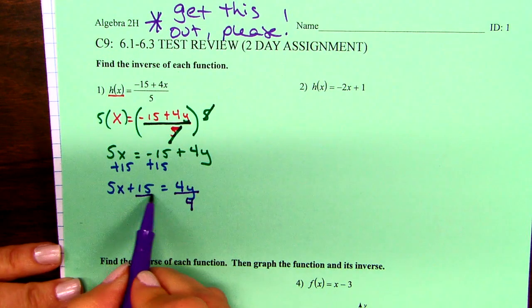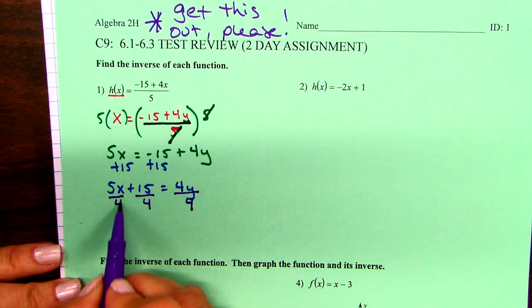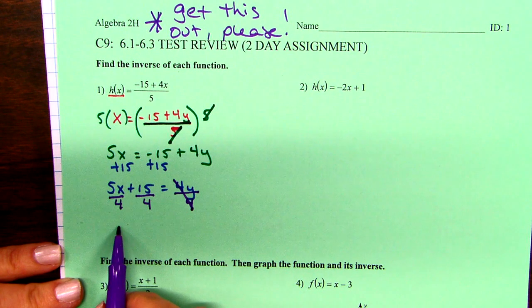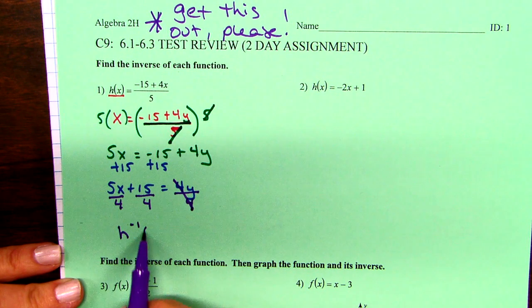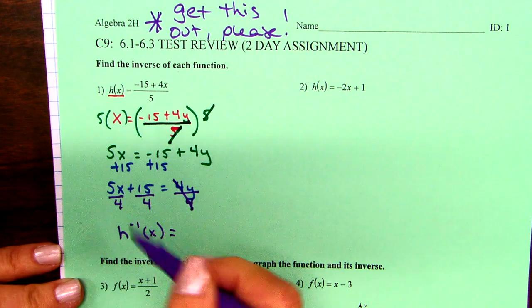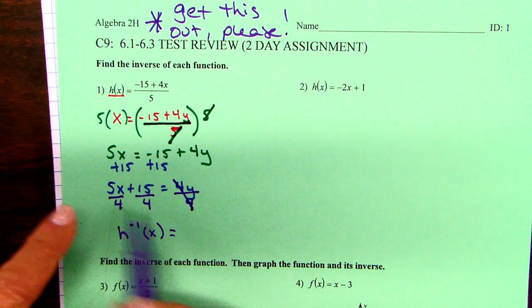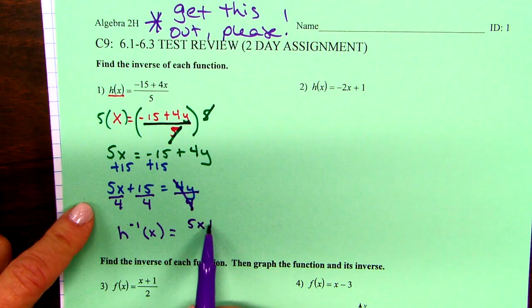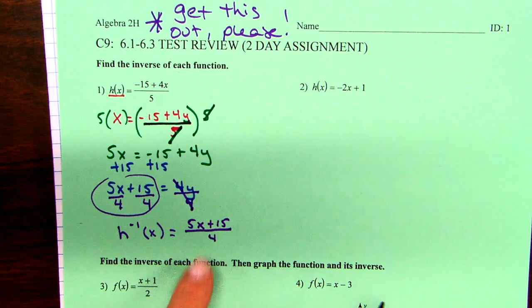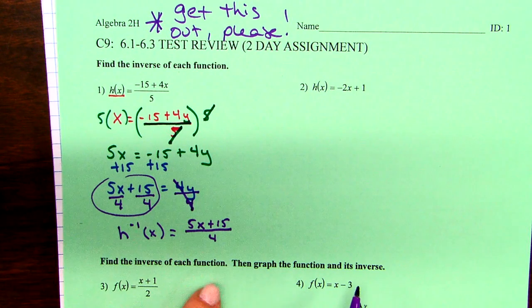Now you can divide individually like this, so y would equal that, or you could write it, and I'm just going to use this. I won't mark it wrong if you don't, but that's the symbol for inverse, right? The h of x with the negative 1. Or you could write it as 5x plus 15 all over 4. Either this or this would be fine, okay?